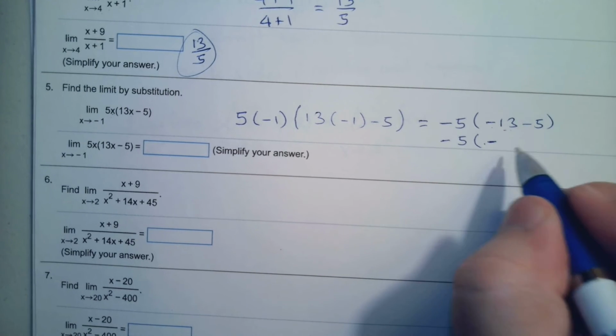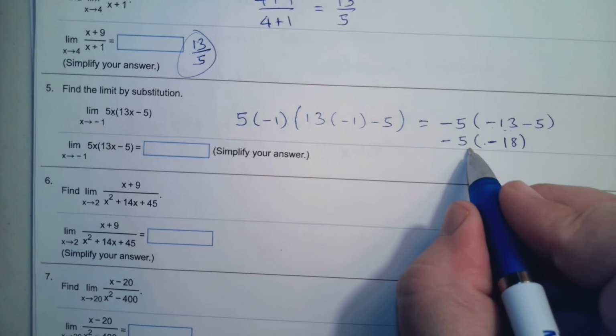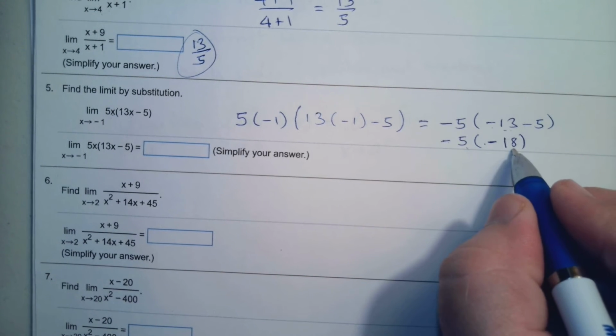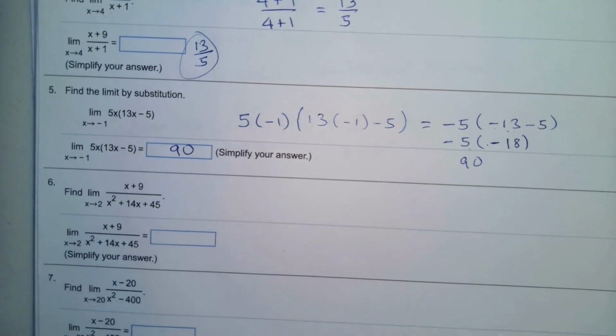Leave the sign, add the two numbers. Negative and negative is a positive. 15 times 8 is 90, so the answer is 90.